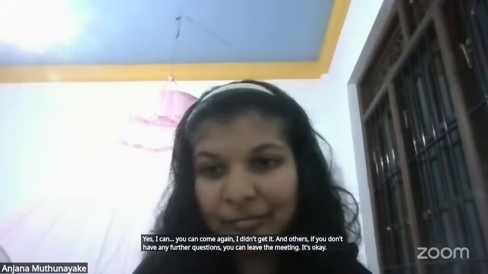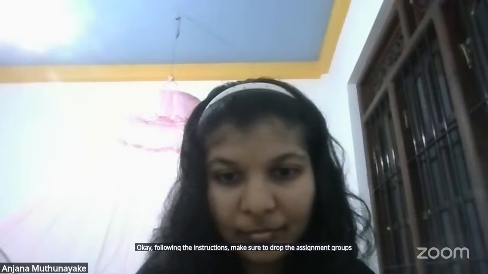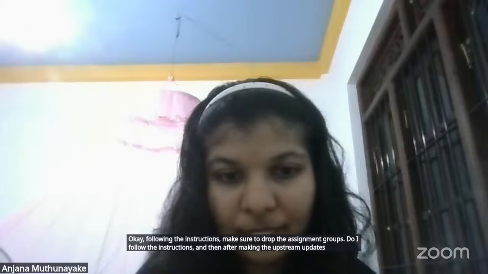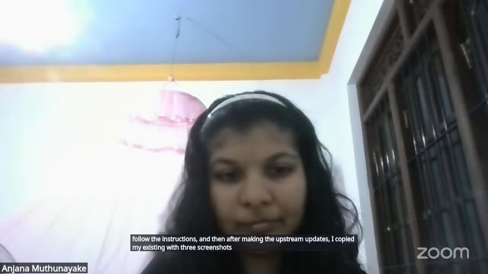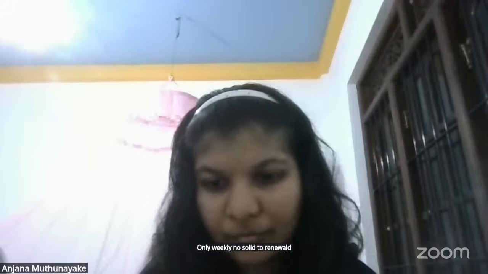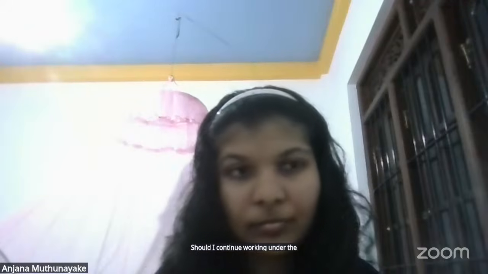Following the instruction in the screenshot you dropped on the assignment group, I followed the instruction. After making the upstream updates, I copied my existing week three screenshots from the week three Linux for DevOps screenshots to the new ones that they created. So I would like to know, should I continue working under the Linux for DevOps folder, or should I use the new one that contains the screenshots that they created? I think I dropped the screenshots on the group chat.